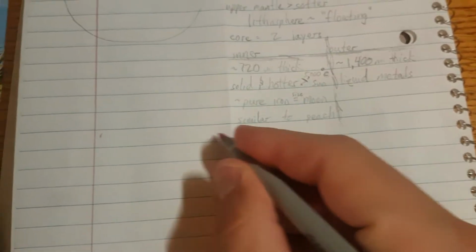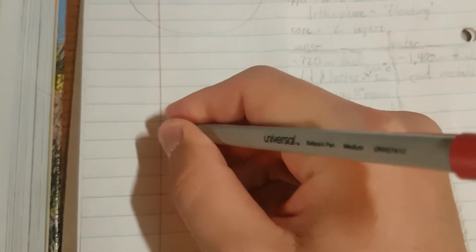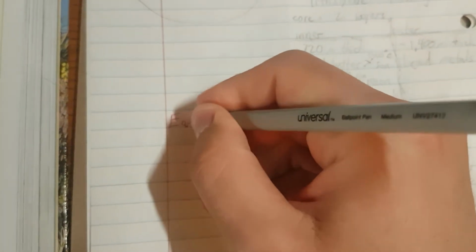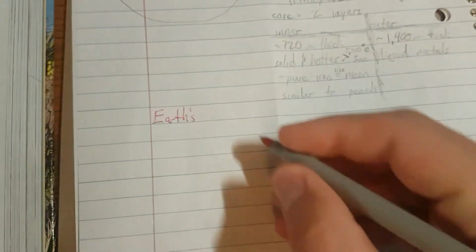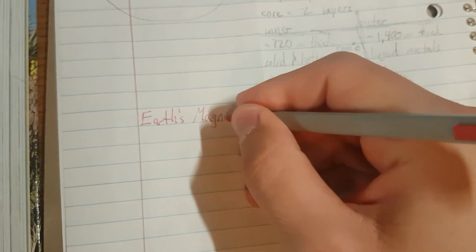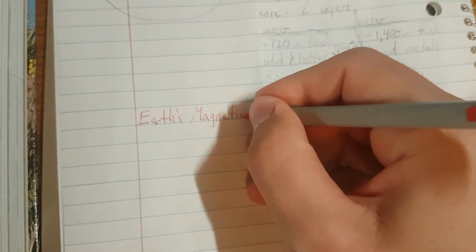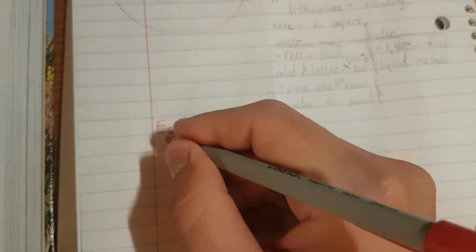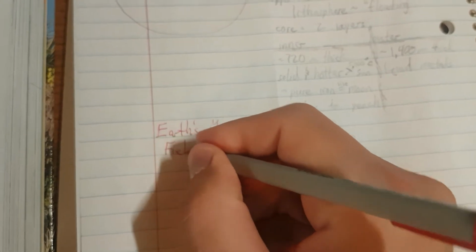Okay, let's get our red pen. Earth's magnetic field, capital E-A-R-T-H apostrophe S, magnetic, capital M-A-G-N-E-T-I-C, field, capital F-I-E-L-D. Switch back to my pencil.